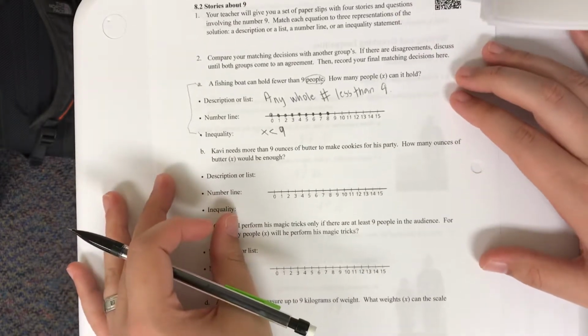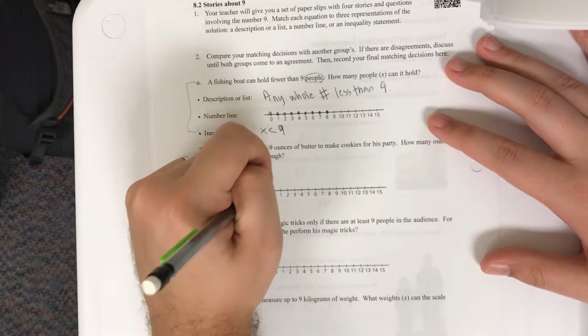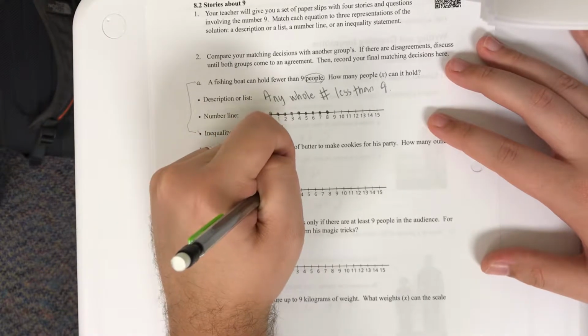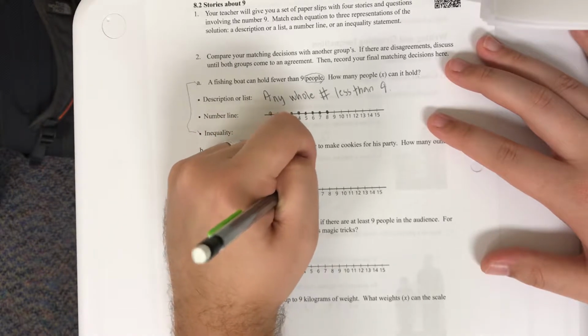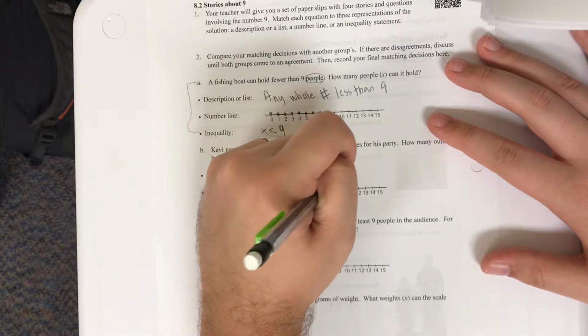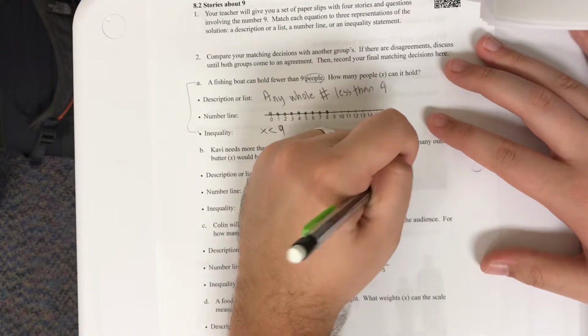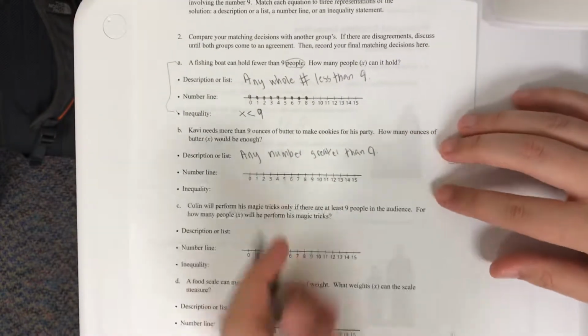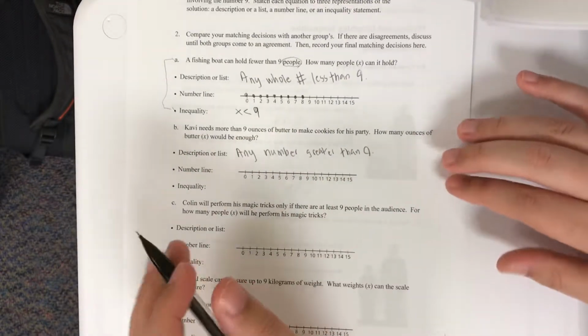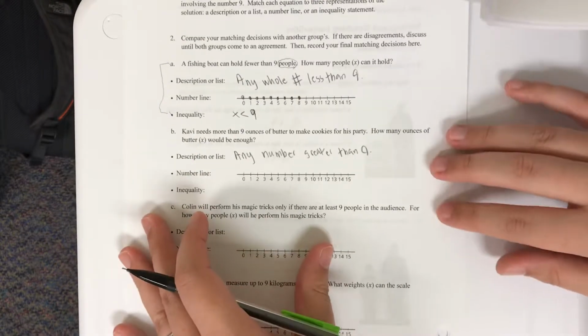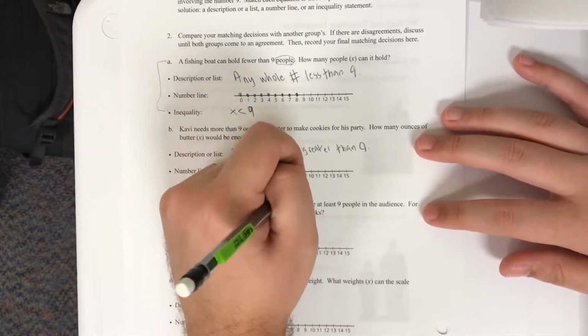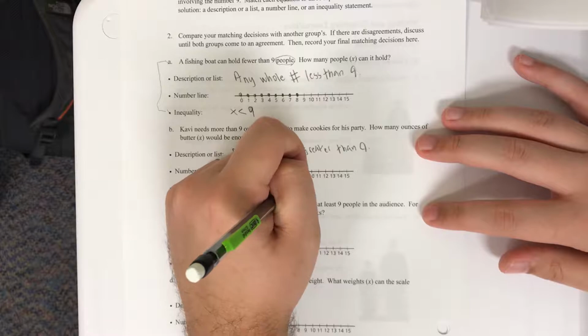So my description or list is any number greater than 9. And in this situation, because 9 is not a value that's included, how I'm going to graph this is going to look a little different. So I'm going to make an open circle. And so we talk about this concept.